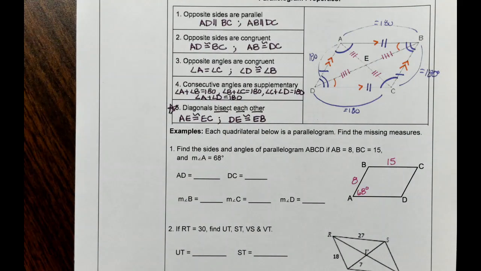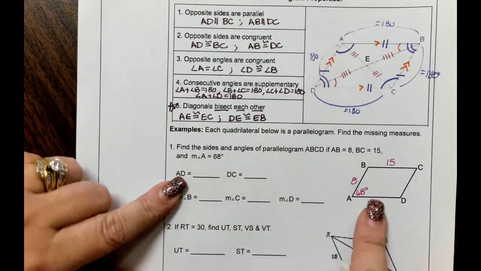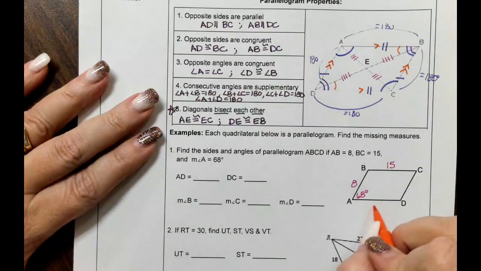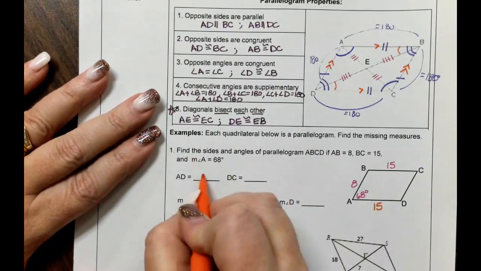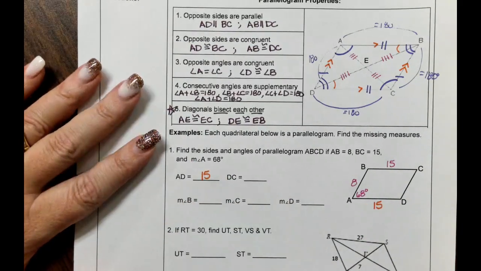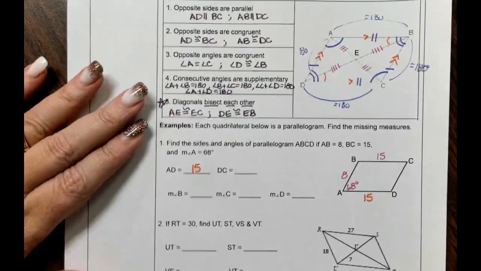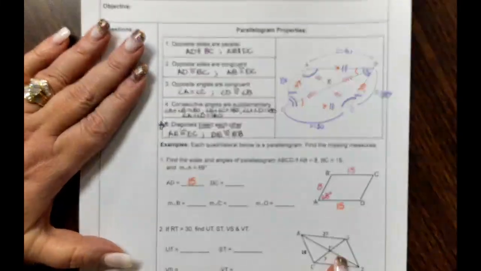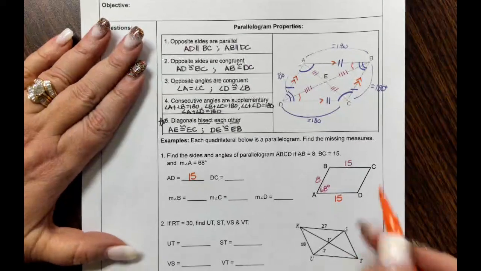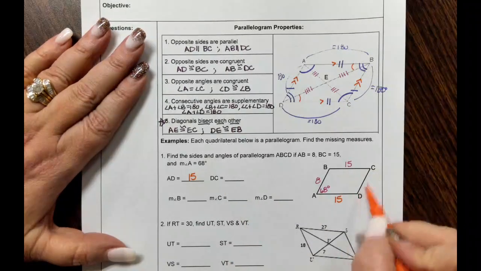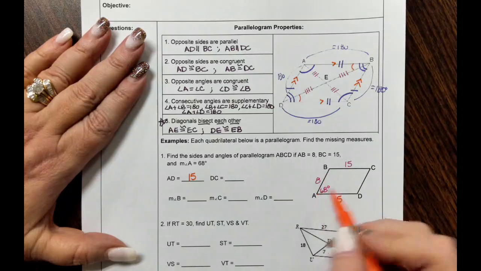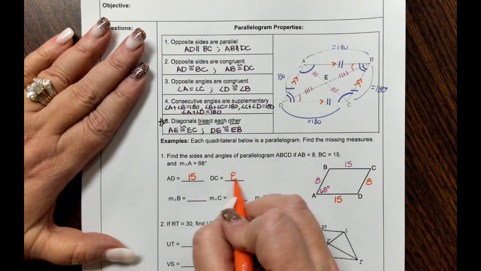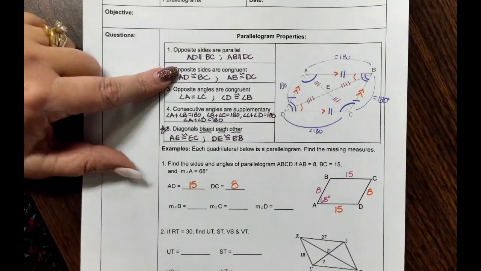So AD. I notice that AD is opposite of BC. Opposite sides are congruent to each other. So AD is 15. I like to label things on my picture as I find them so that I can keep up with what I have already found and how I've used it in case I need it again. Then DC. DC is opposite of AB. Those two sides are congruent, which means that CD is also 8 because opposite sides are congruent.